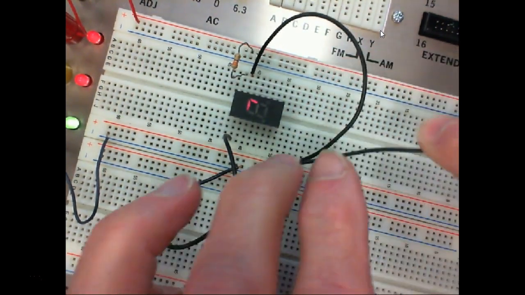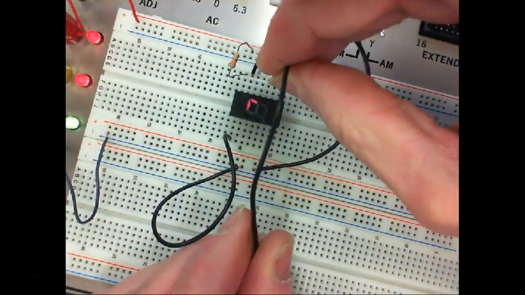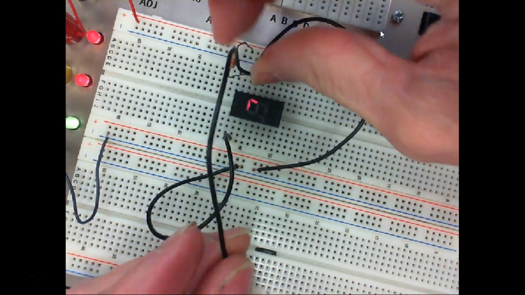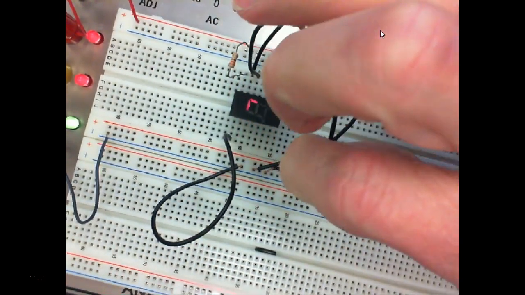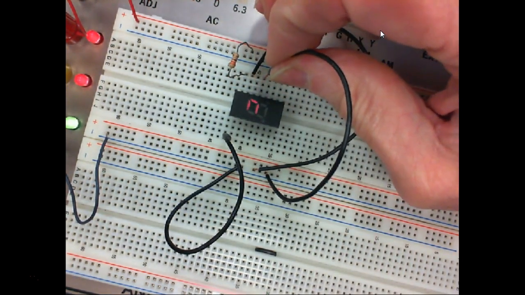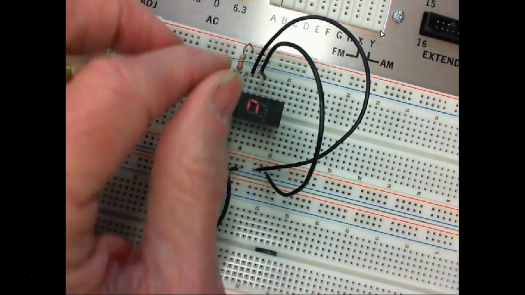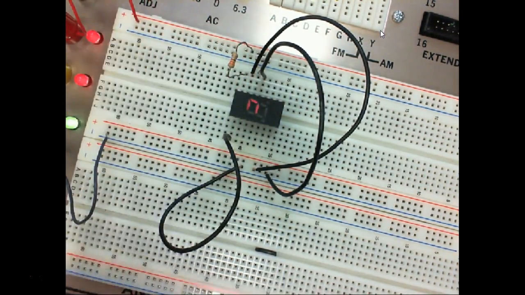Let's see what's going to happen. I'm going to come up here and turn on another segment. And as I turn on segments, we should notice that they get dimmer and dimmer. This is one of the reasons why this approach is not used. Every time I turn on a segment, they keep getting dimmer and dimmer. If I turned on all 8 of them, it would get too dim to see. So this is the big disadvantage of trying to use only one resistor.